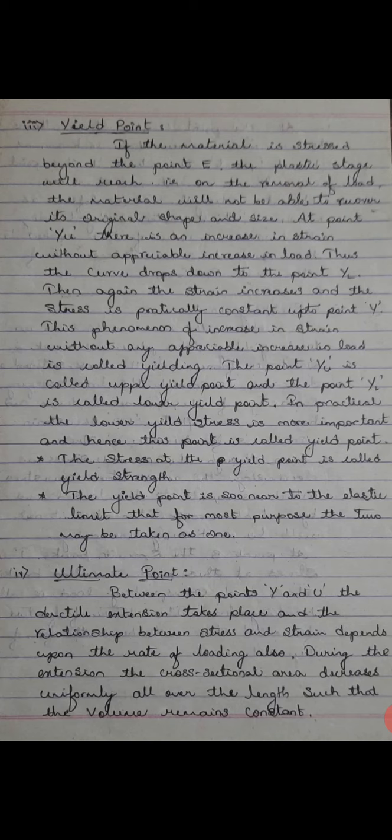So this point is nothing but the yielding point. The point YU is called the upper yield point, and the point YL is called the lower yield point. Practically, the lower yield stress is more important, as this point is called the yield point. The stress at the yield point is called the yield strength. The yield point is so near to the elastic limit that for most purposes they are taken as one. So the elastic point and yield point are taken as the same.